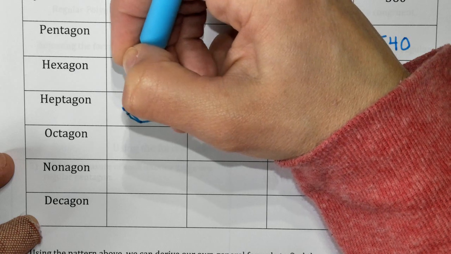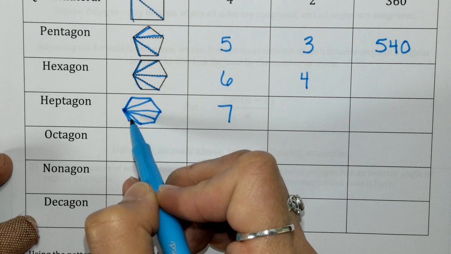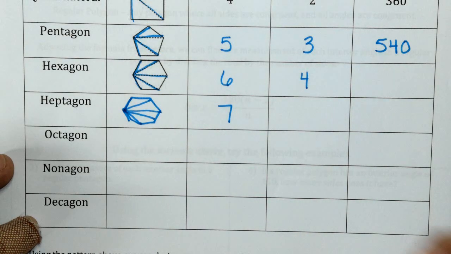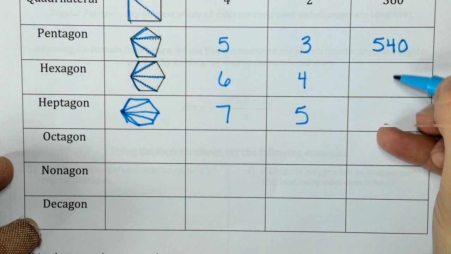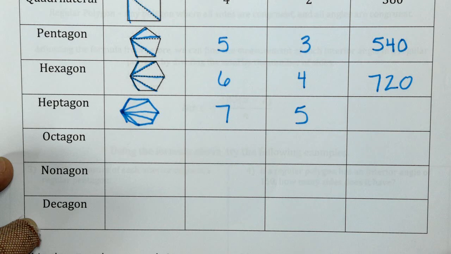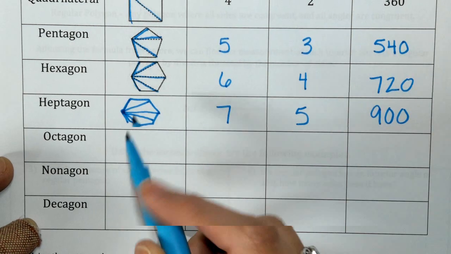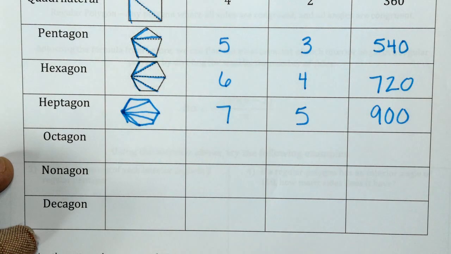Here, here, and here. We're going to end up with 1, 2, 3, 4, 5 total triangles. This is not the prettiest in the world. And I forgot to give you hexagon up here. Hexagon, sorry about that. It's a total of 720 degrees. Your heptagon will be a total of 900 degrees when you add up all 7 interior angles.